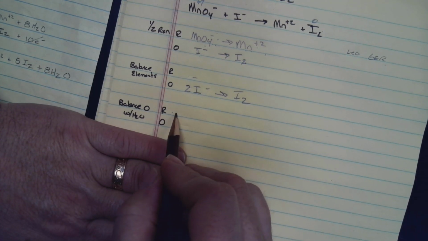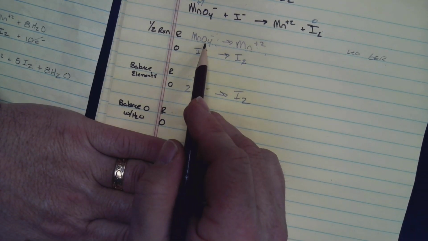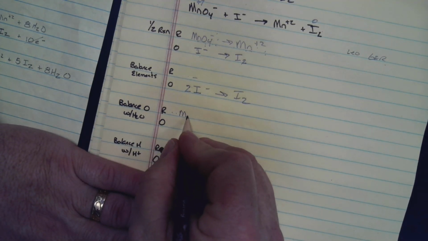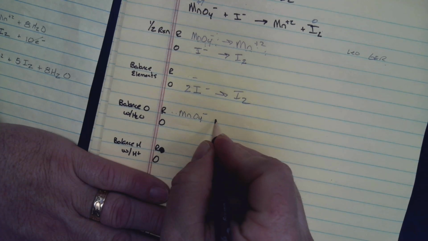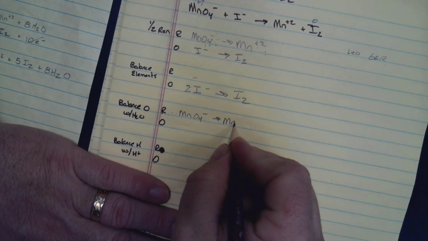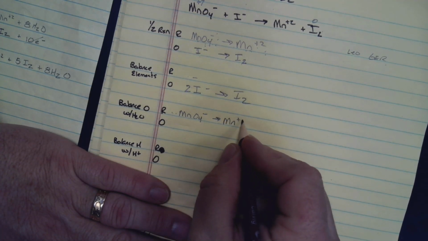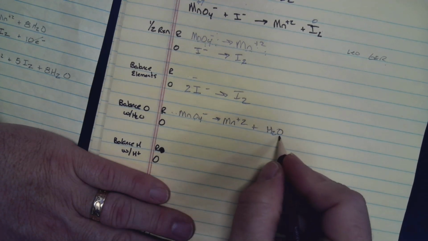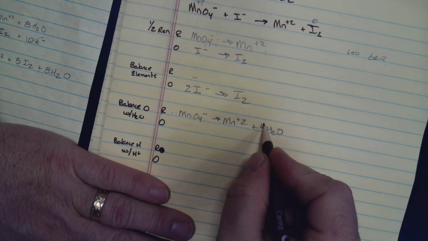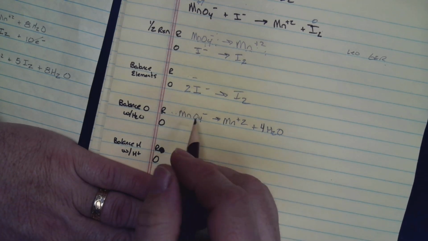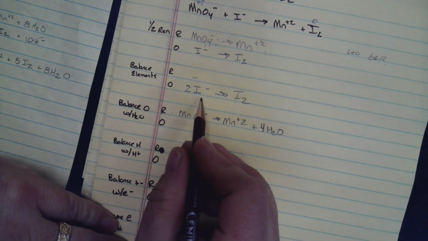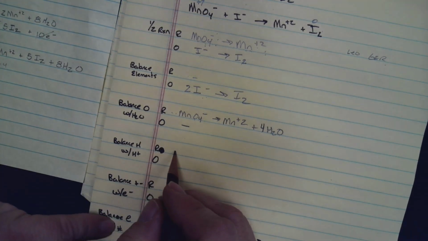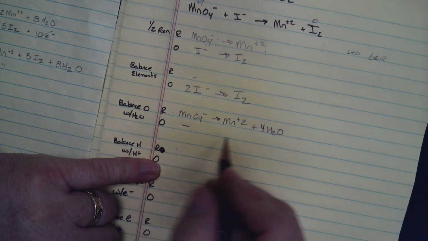So here I have 4 oxygens on this side, none on this side. So this is going to become, and I need to add in the appropriate number of oxygens. I got 4, I have 1 here, so I have to do that. There were no oxygens here, so I don't need to worry about that. I need to balance the hydrogens here.